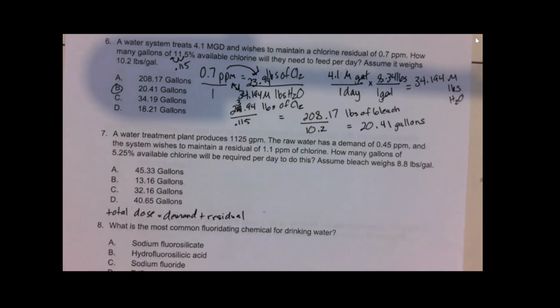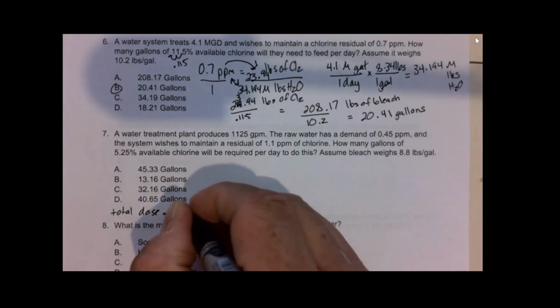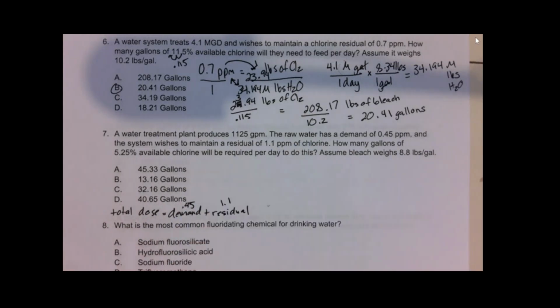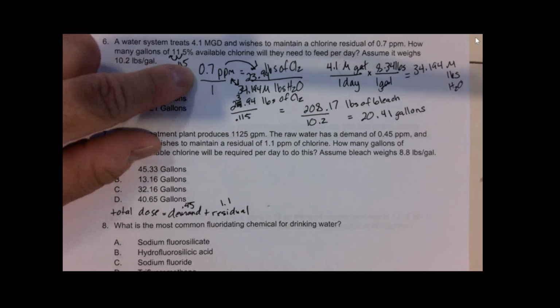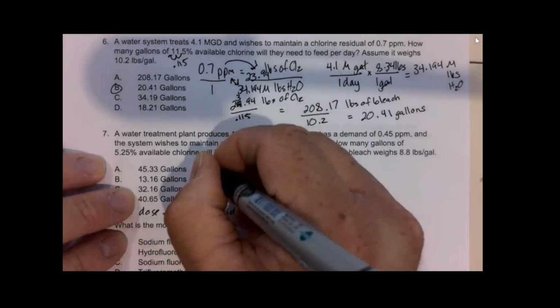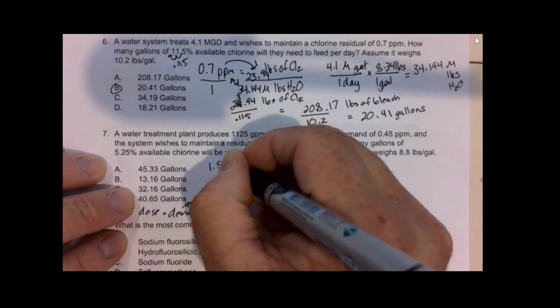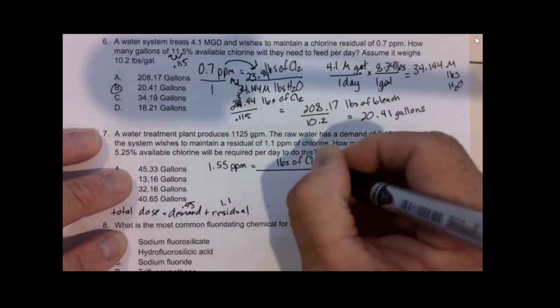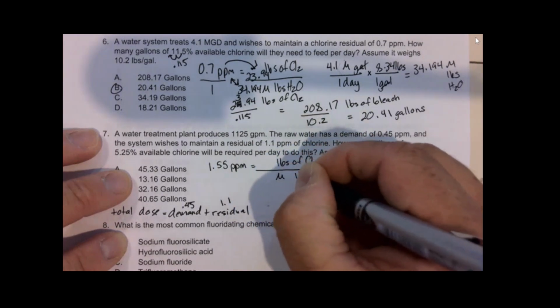All right. Well, here we have a demand of 0.45 and a residual of 1.1. So this is going to be your total, what you have to use. So like right here, where we put 0.7, we need to know how much, which is going to be 1.55 ppm equals, and then it's going to be pounds of pure up top over million pounds of H2O.